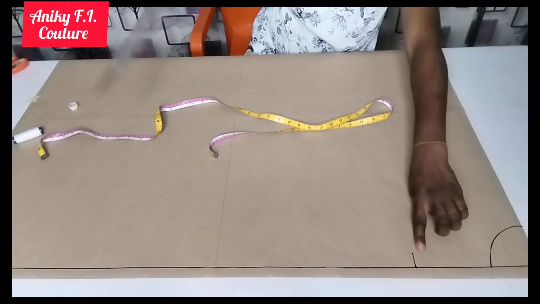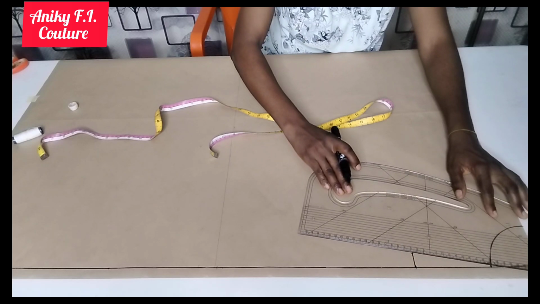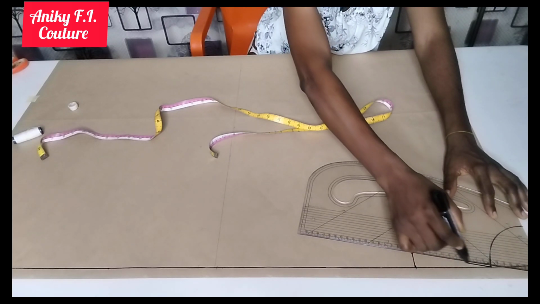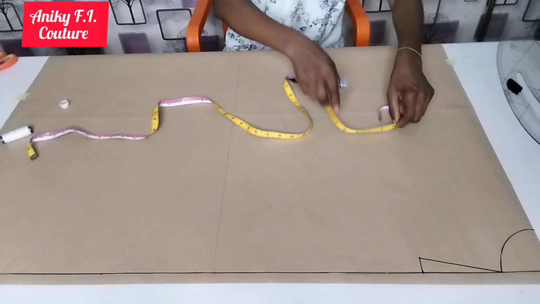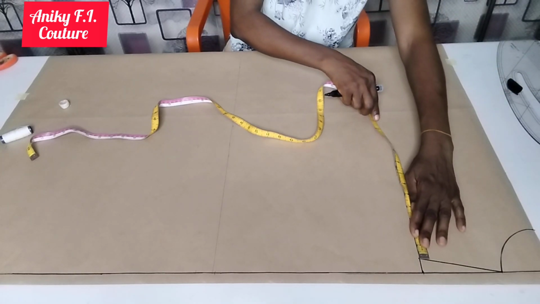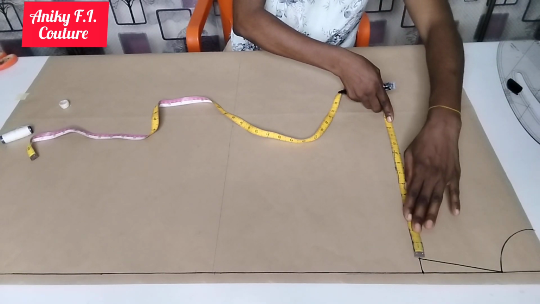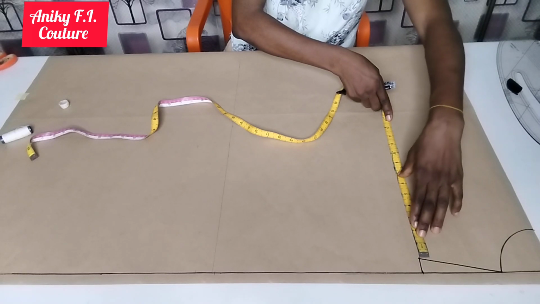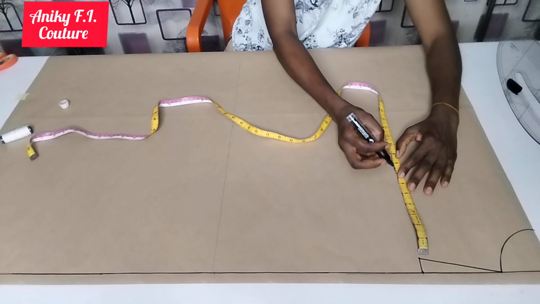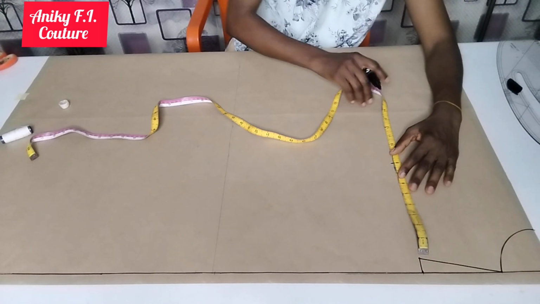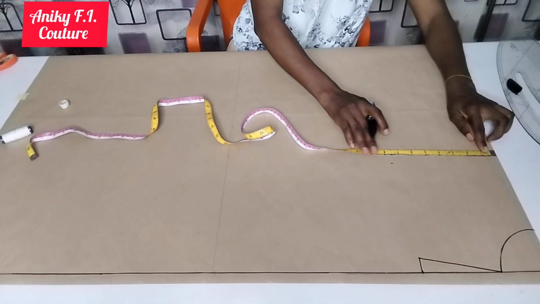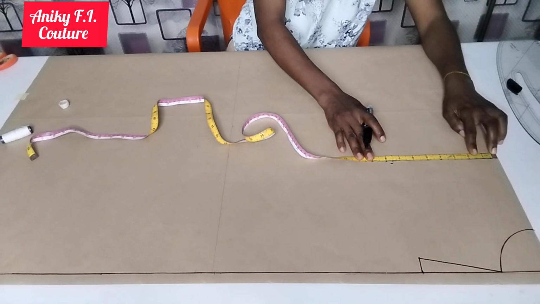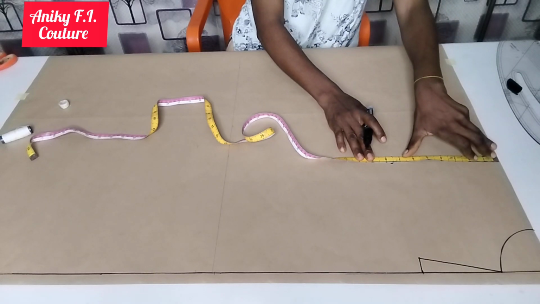And from here, I'm going to connect to this place for my shoulder slope, just like this. Now from here, to draw out my armhole line, I'm going to come down by 8 inches, which is half of my round armhole, because my round armhole is 16 inches. So this is 8 inches here. So what I have here on my shoulder line, which is 7.5 inches, I'm going to measure it out from my center front.